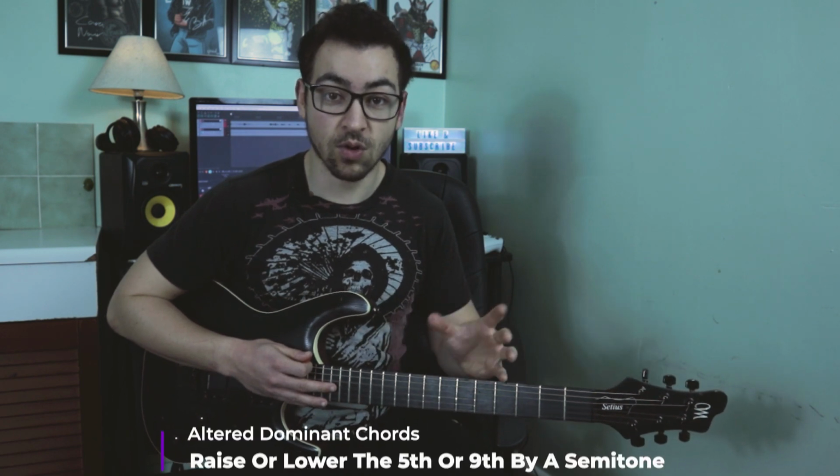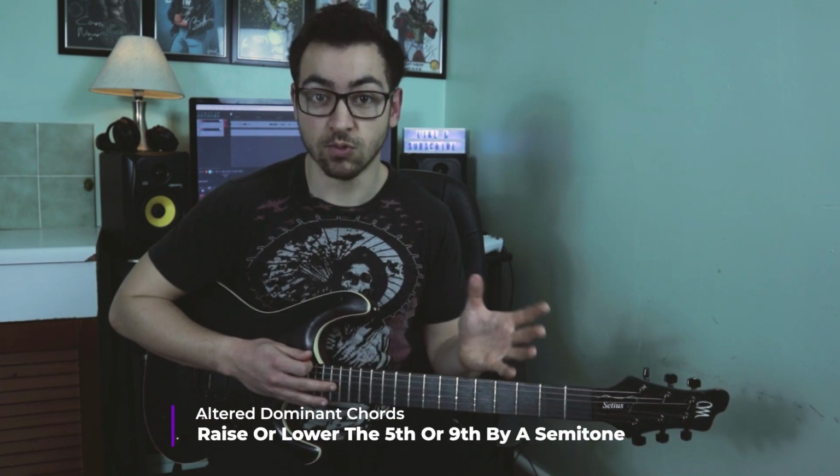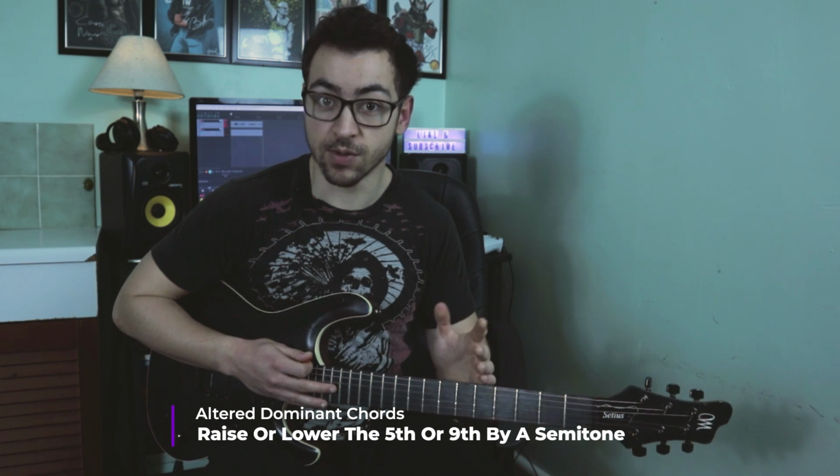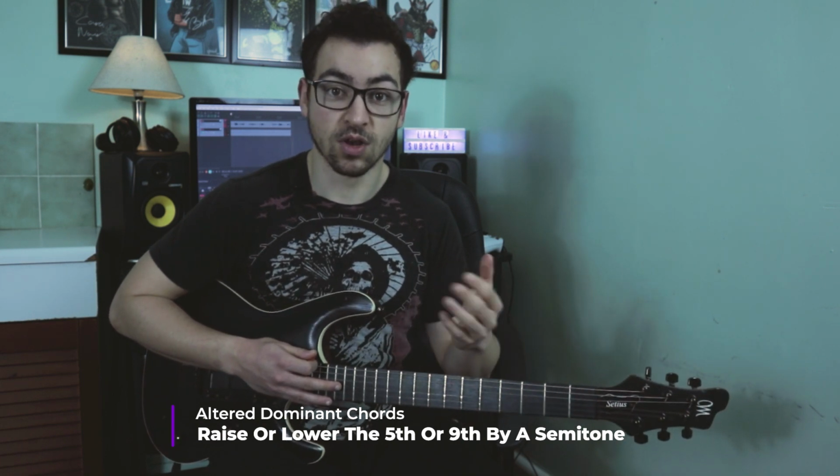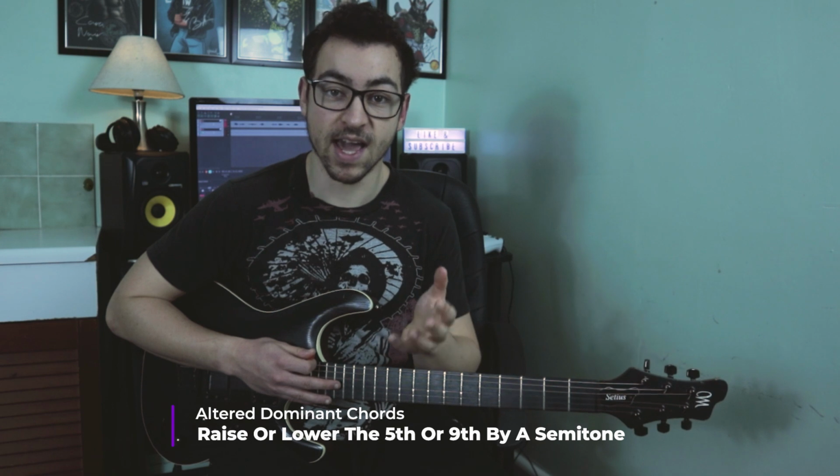Now let's talk about the altered part. Altered dominant chord is where we take the 5th, or we take the 9th and alter either one of those, or both. So we could raise or lower the 5th or the 9th by a semitone. So we could get chords like a dominant 7 flat 5. We could get a dominant 7 sharp 5. We could get a dominant 7 flat 9. Or we could get a dominant 7 sharp 9.